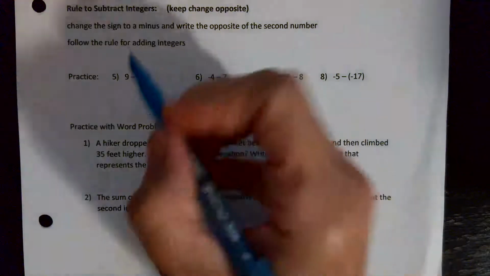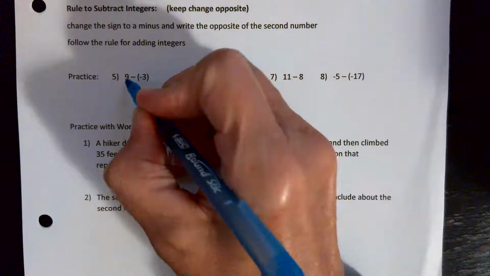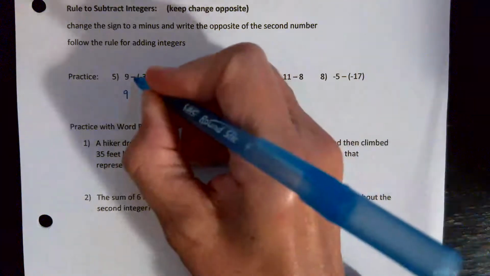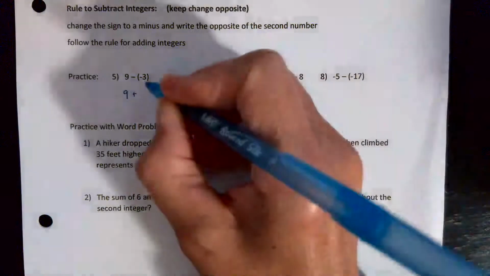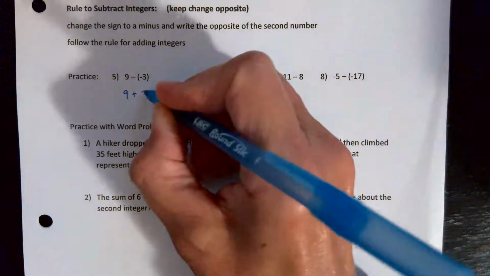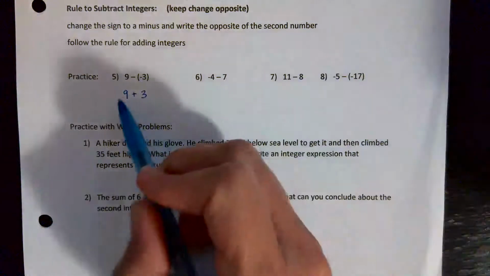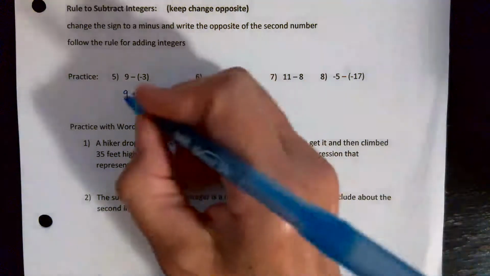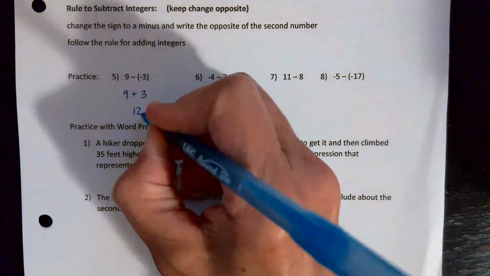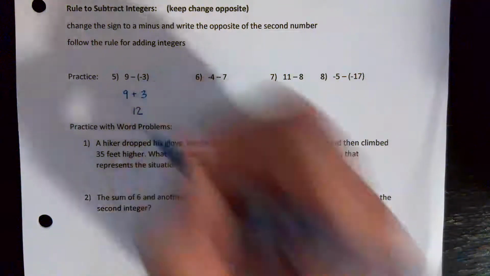Okay, we're back. 9 minus a -3. Since this is subtracting, I'm going to keep the 9. I will change the minus to a plus, and the opposite of -3 is a +3. Same sign sum, I add those together, and it keeps that sign, they're both positive.